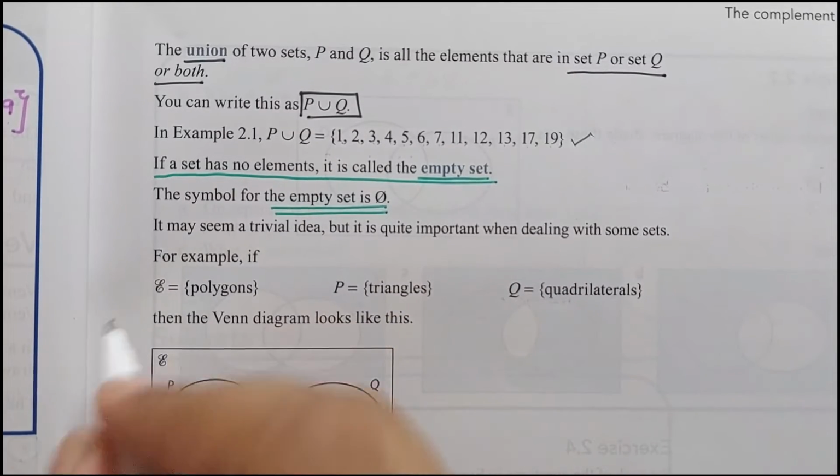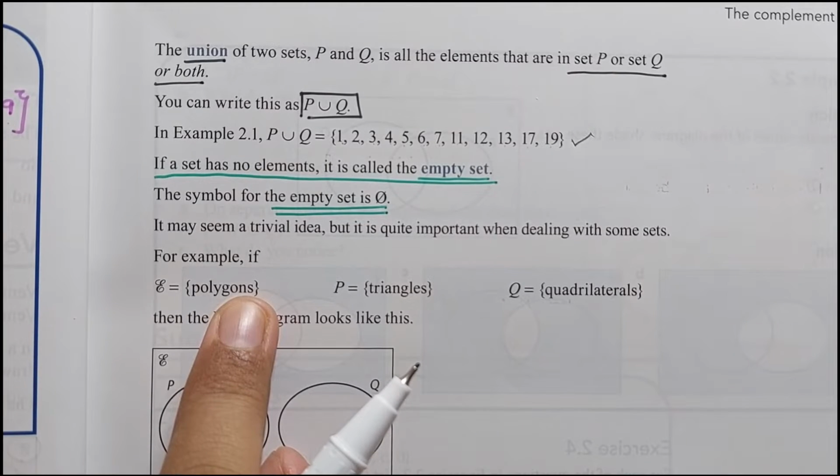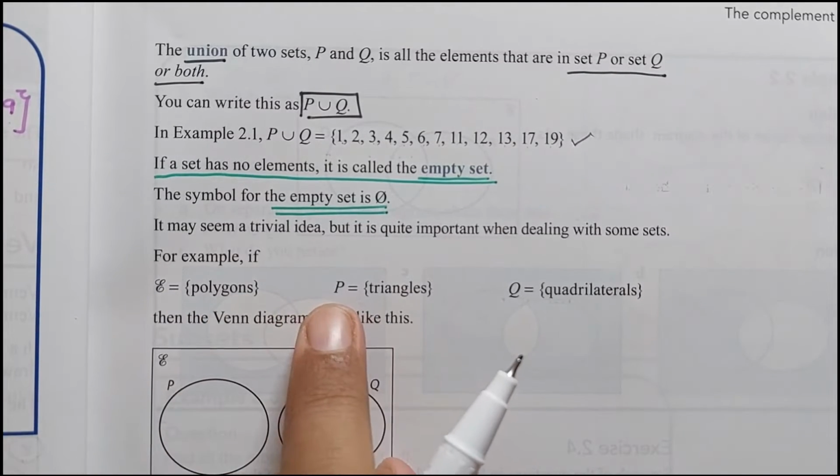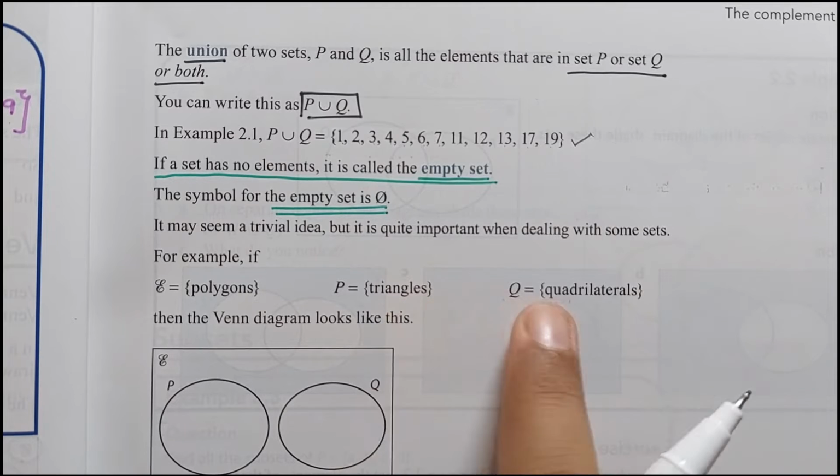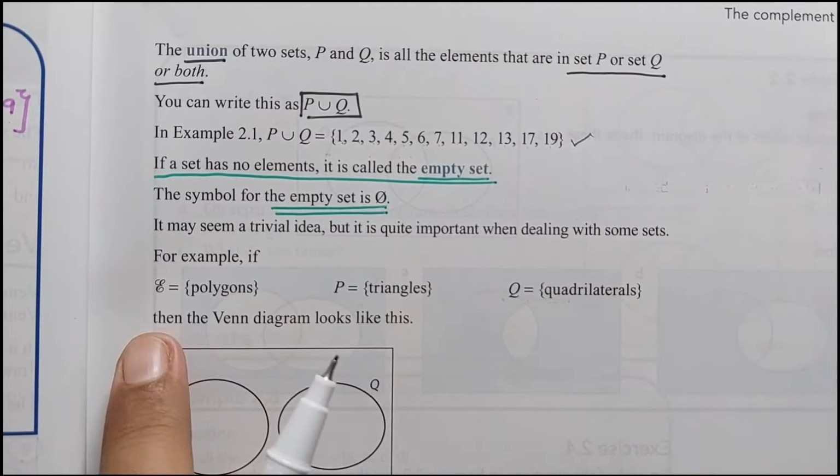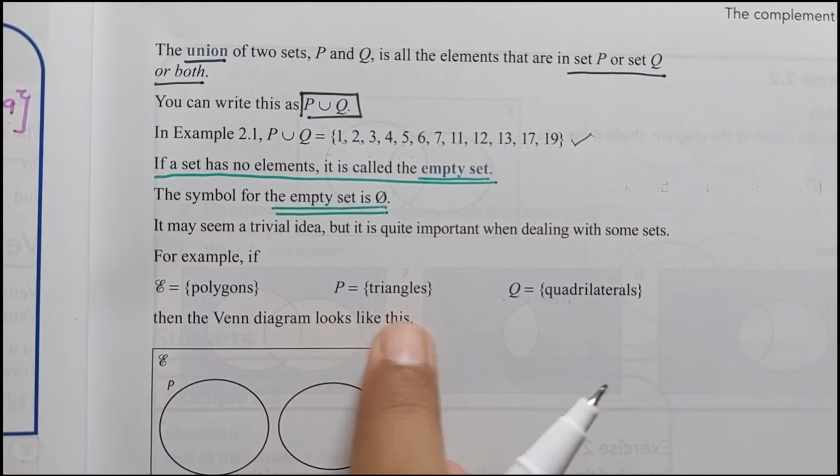For example, if the universal set is polygons, there are so many polygons. P is the set of triangles and Q is the set of quadrilaterals, and then the Venn diagram looks like this.